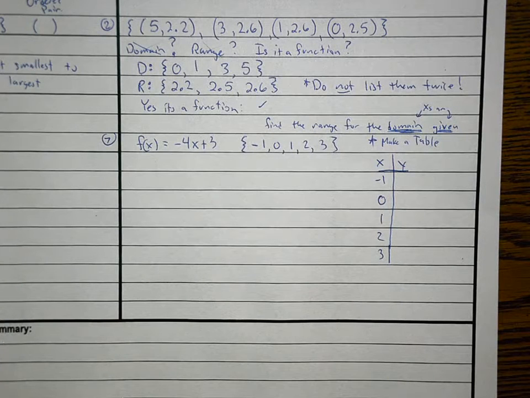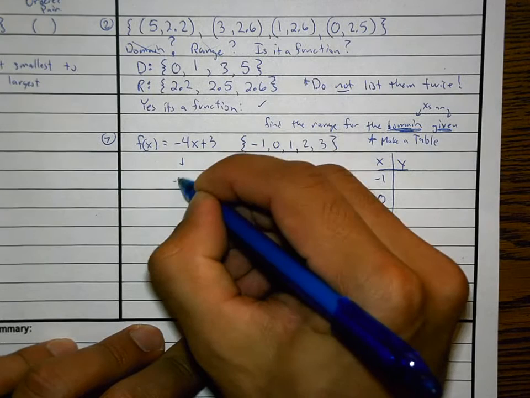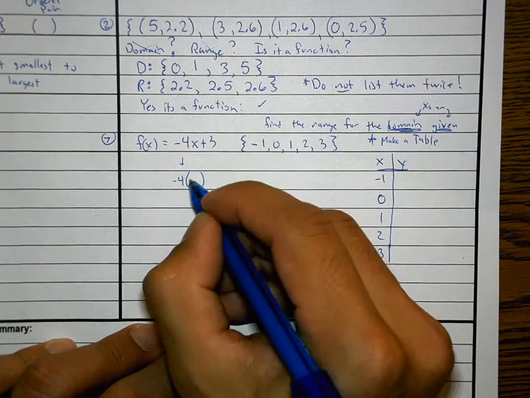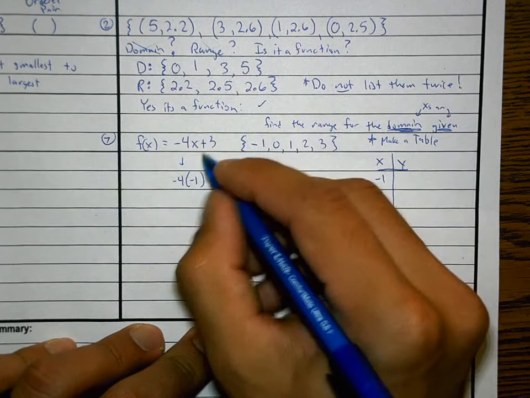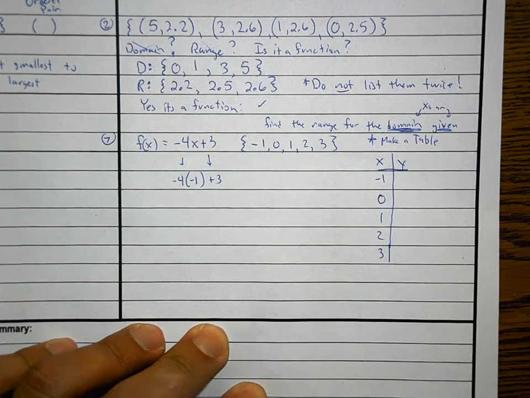Now there's a variety of ways you can do this. You can do it by hand, or you can do it with a calculator. I want to show you the first method by hand. When x is negative 1, you would plug negative 4, and instead of x, you would have to plug in negative 1, and then plus 3, and then you would have to work that out to figure out what the y is.